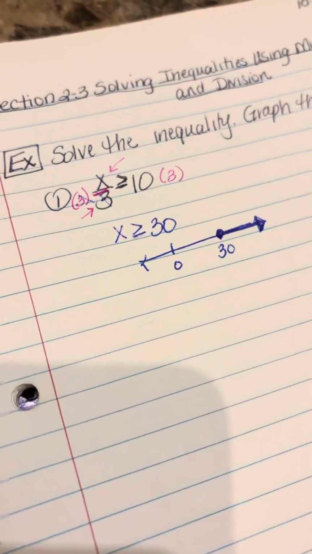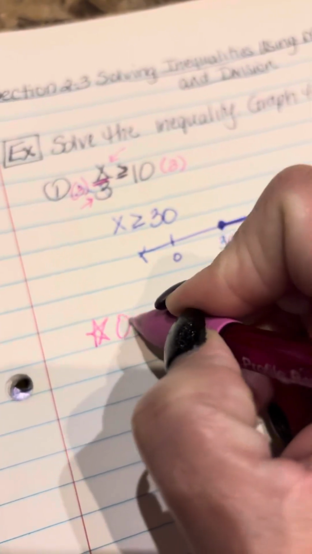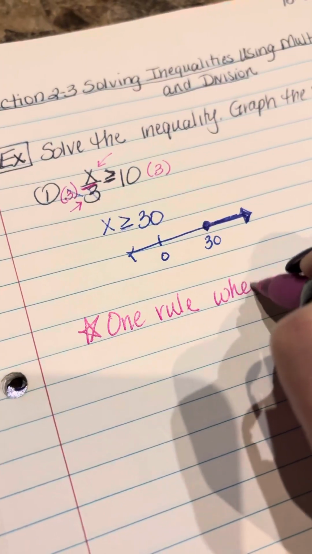However, there is one rule that we have to remember. So this is the one rule when solving inequalities.